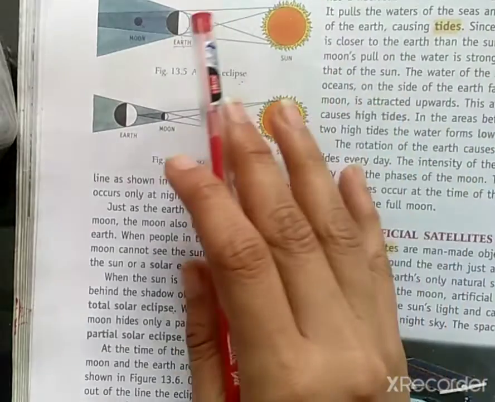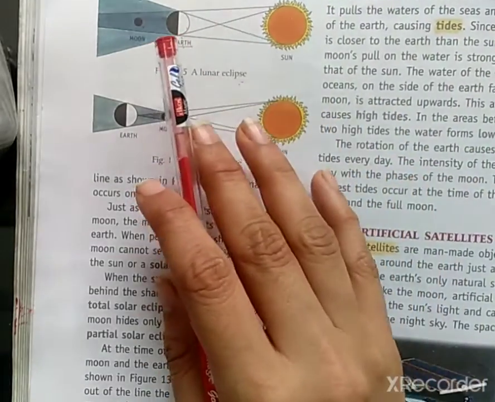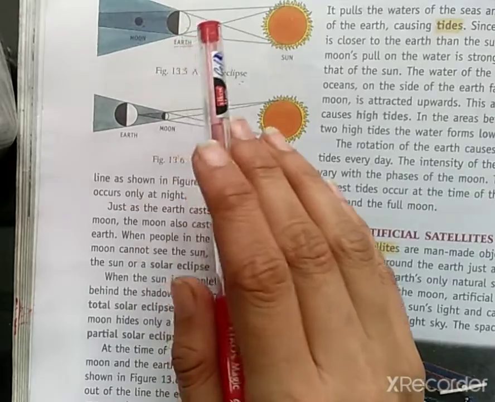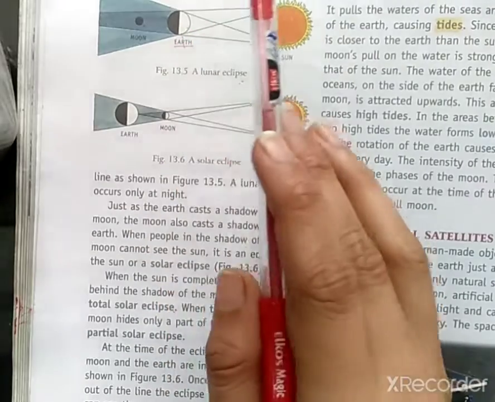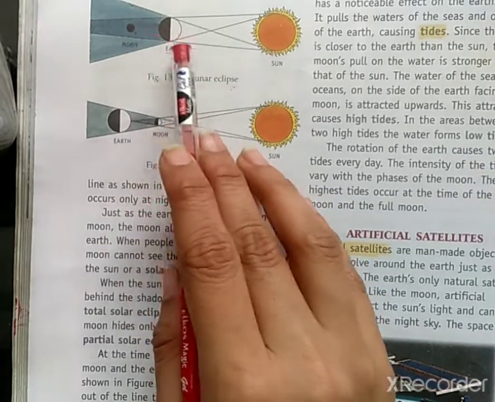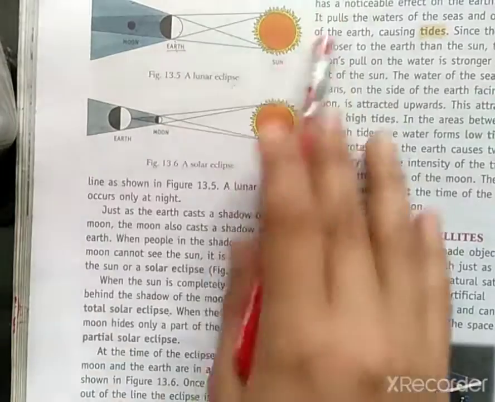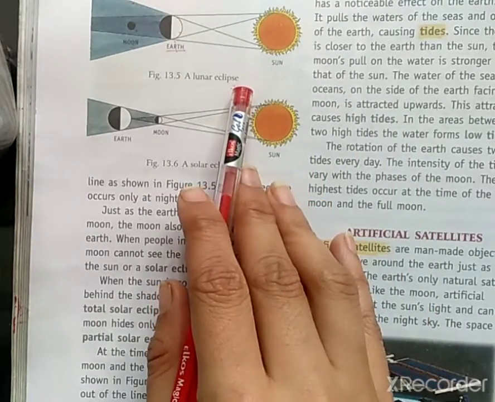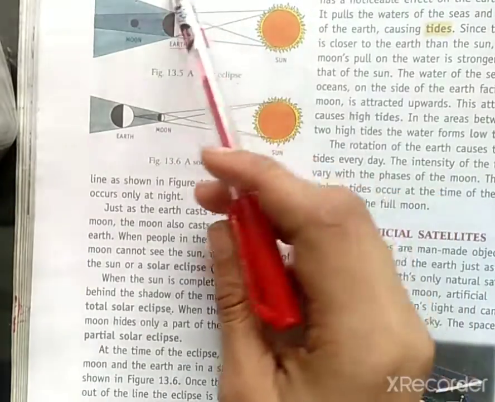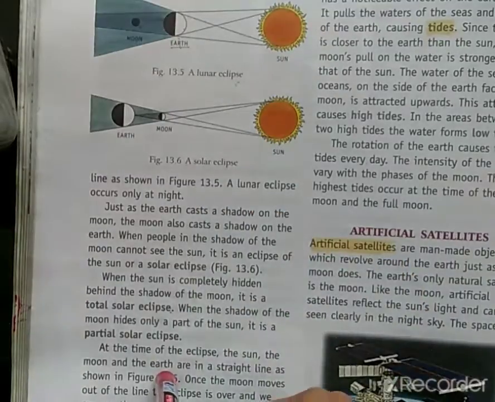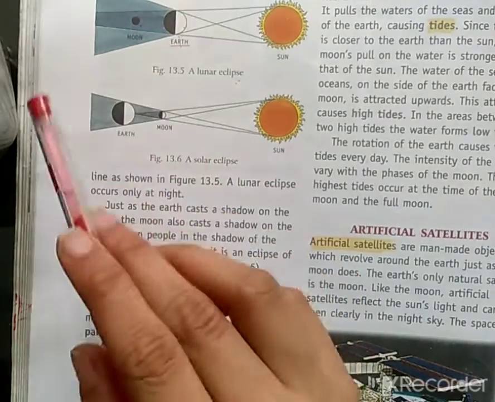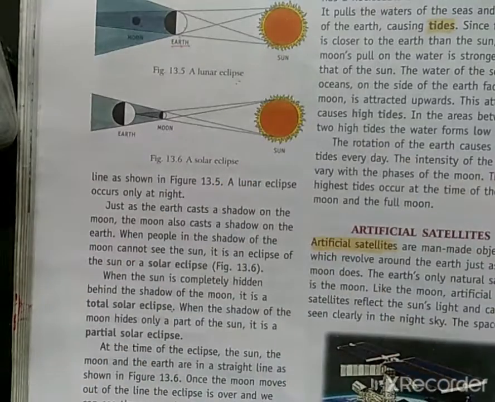As you know, when an opaque object blocks the light, the shadow of the opaque object forms. So here the light is blocked by the earth and the shadow of the earth is formed, and it lies on the moon, right? This condition is known as lunar eclipse. When the moon lies completely in the shadow region of the earth, this is called total lunar eclipse. But when the moon lies partially in the shadow, it is known as partial lunar eclipse.